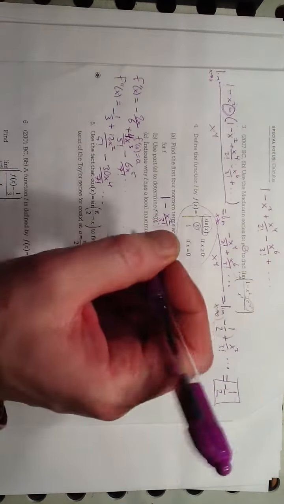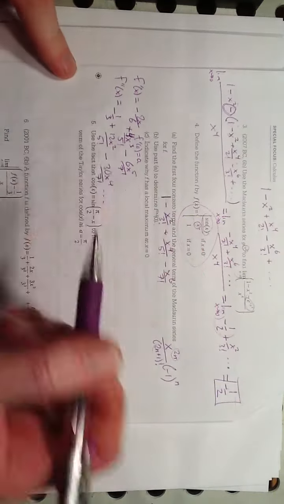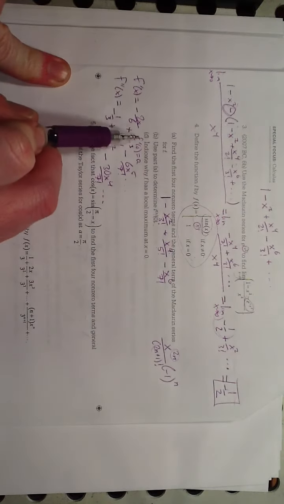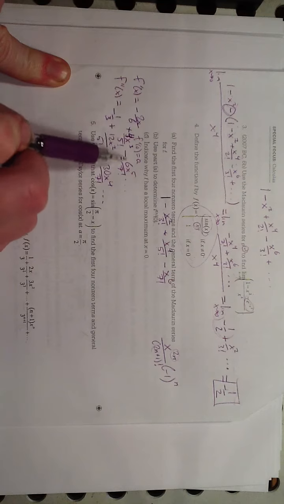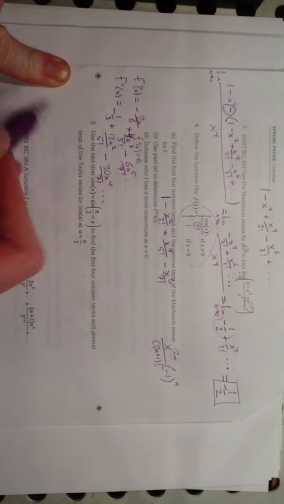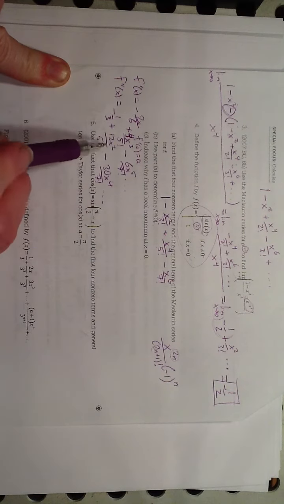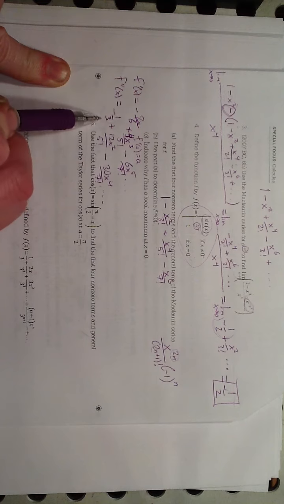Well, let's answer C first, because we have that right here. When you plug 0 into the first derivative, since all the terms have x's in them, you get 0, right? When you plug 0 into the second derivative, all these terms turn out to be 0, but you get a negative 1/3 here.